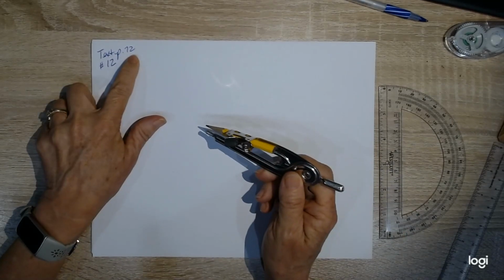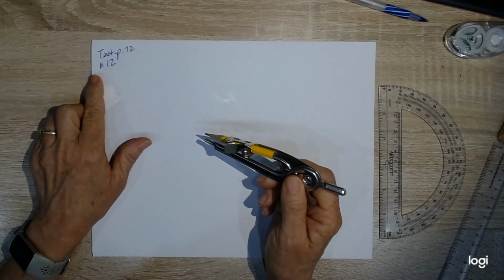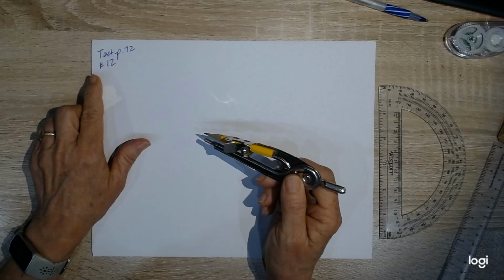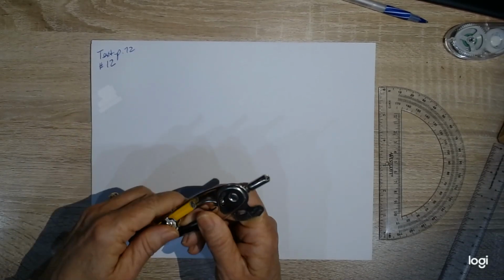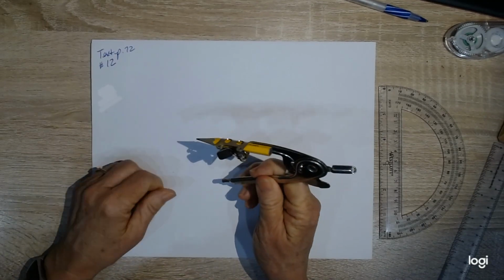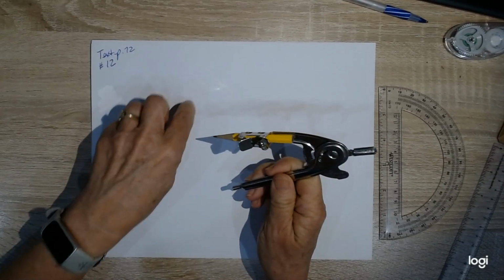This is the text, page 72, number 12. I want you to do this along with me. Whenever you're asked to construct a circle, that does mean use a compass. It does not mean find something circular and trace around it.